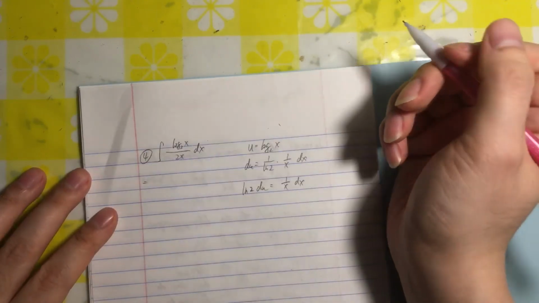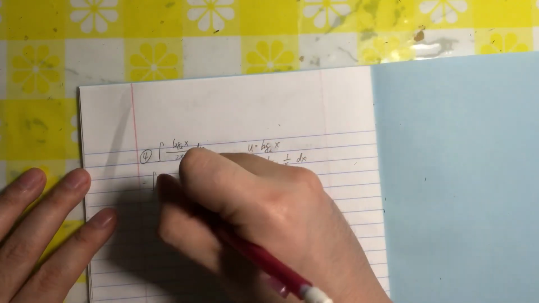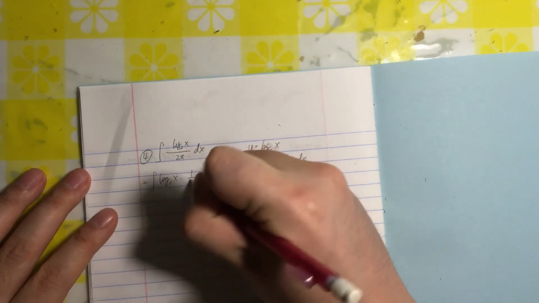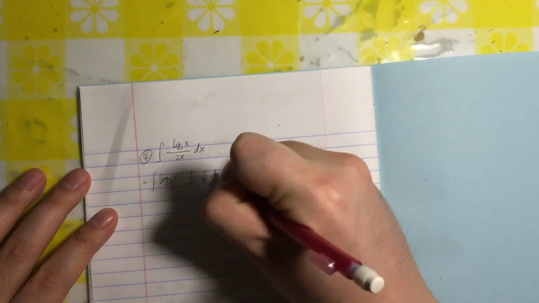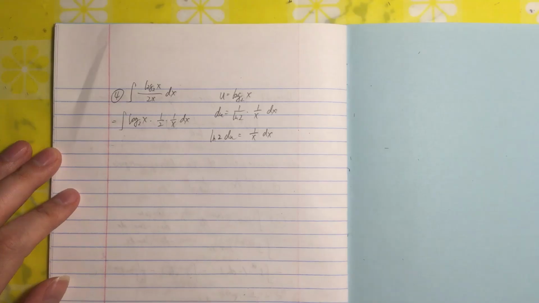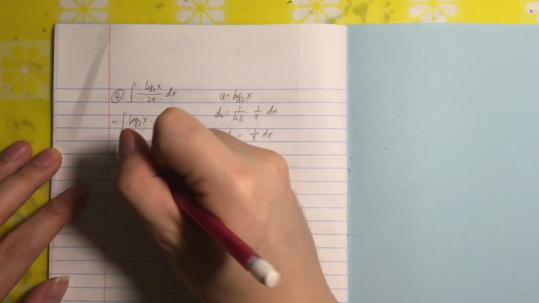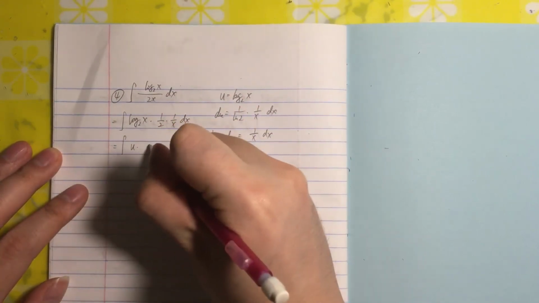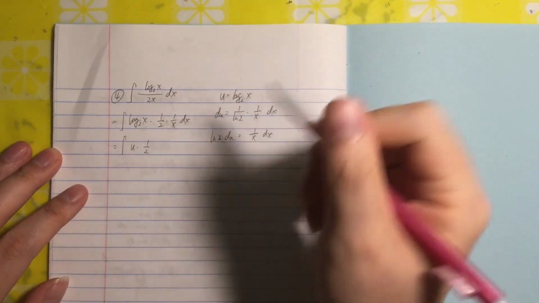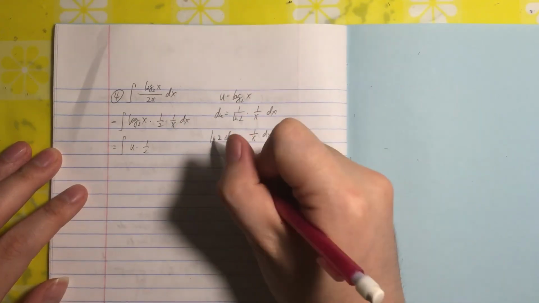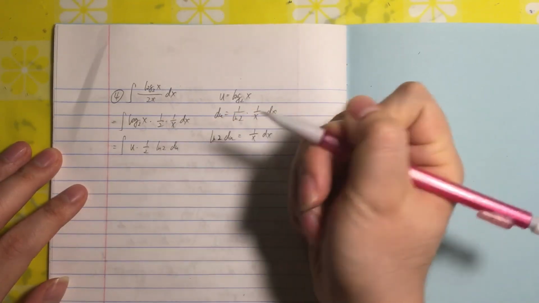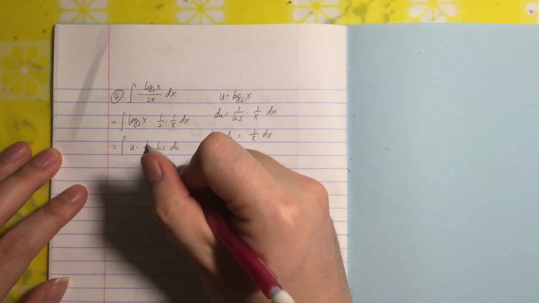Then, let me rewrite the function first. This function can be rewritten as the integral of log base 2 of x times 1 over 2 times 1 over x dx. Then I substitute. Log base 2 of x is u. Half is a constant, stays the same. 1 over x dx is ln of 2 du. Then pull out the constant, half ln of 2.